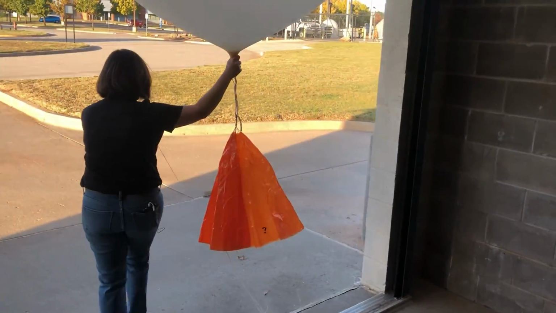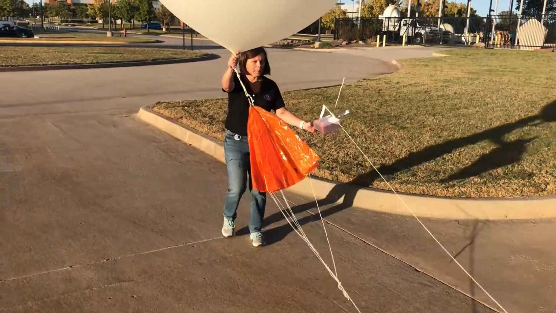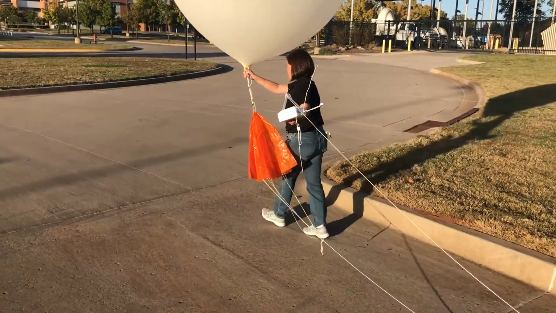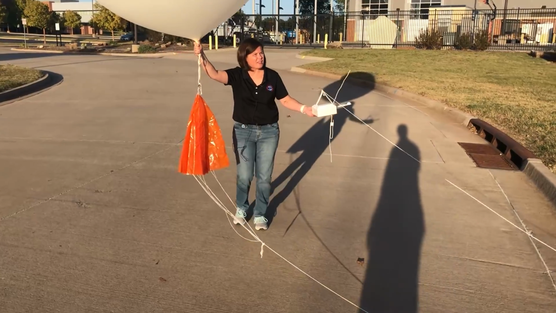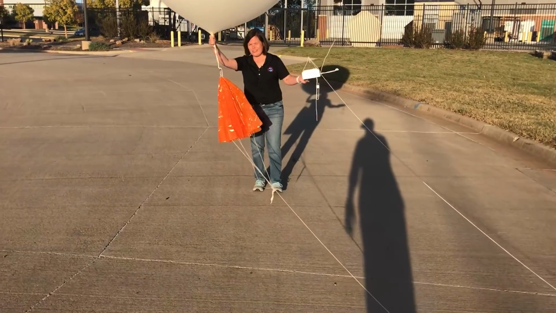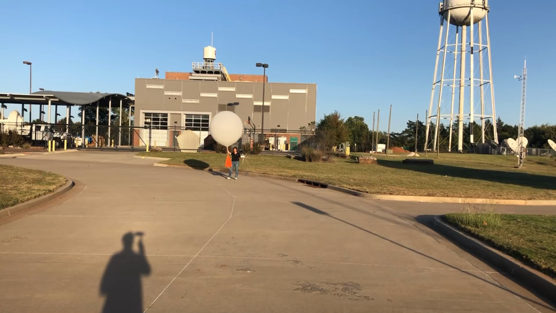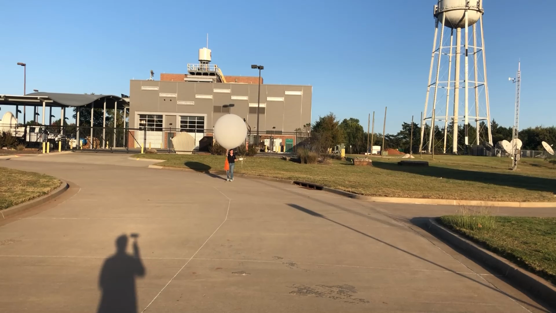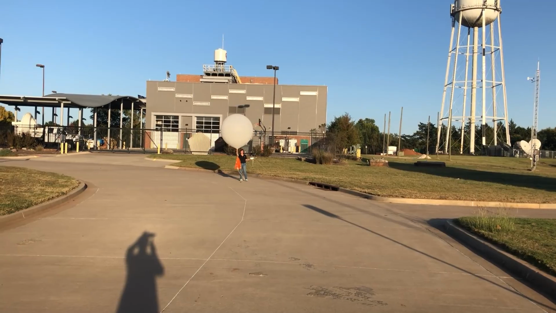So we'll just go out here, make sure we go out far from the building. Depending on the wind direction, we can either exit the building on this side or the other side, but since the wind is coming out of the south, we exited on the north side. Okay, so I will go here and release. Okay, so now we're ready to launch. 3, 2, 1.